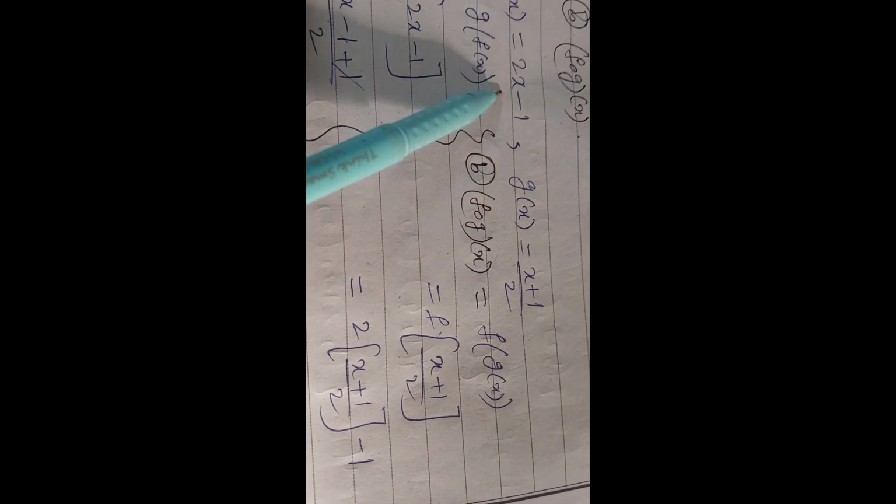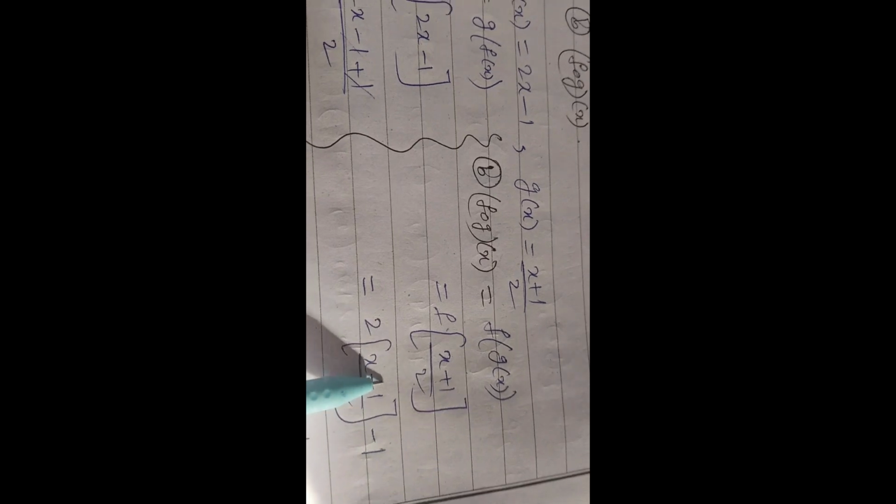So 2 as it is, x in the place x plus 1 by 2, and minus 1 as it is. Now 2 gets cancelled. Then what is left over? x plus 1 minus 1 and then 1 also gets cancelled. So only x is left over. So here also the answer in both the cases is x only.